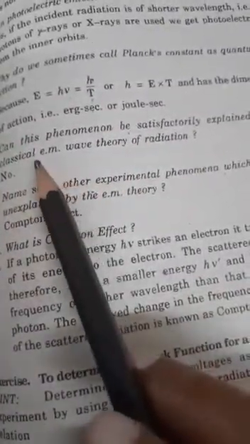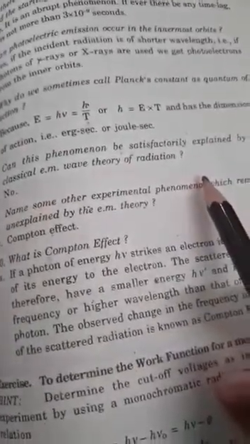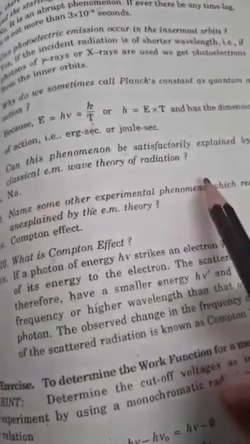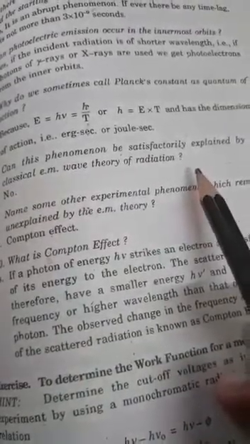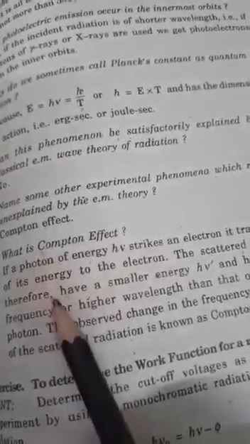Now, can this phenomenon be satisfactorily explained by the classical electromagnetic theory of radiation? No, it's purely a quantum mechanical phenomenon. Name some other experimental phenomena which remained unexplained by the EM theory, and that is the Compton effect. And what is the Compton effect?